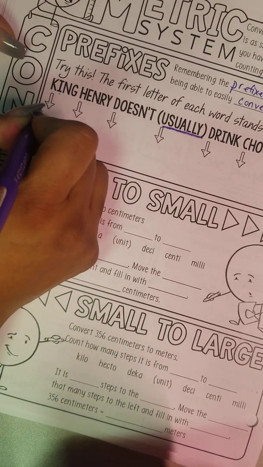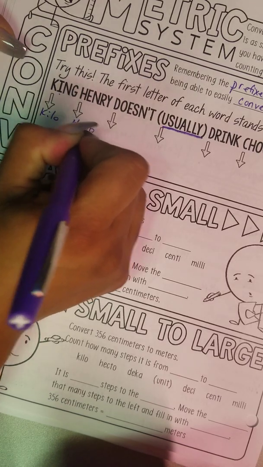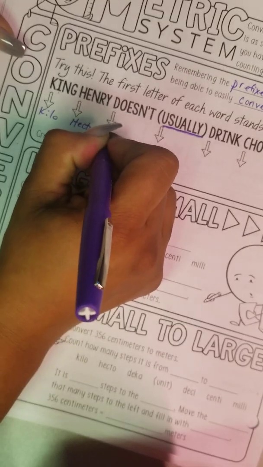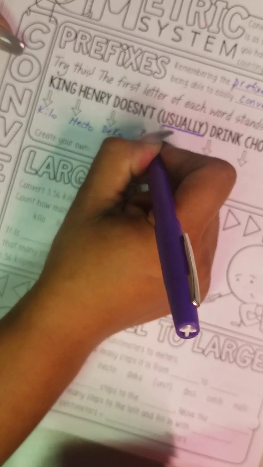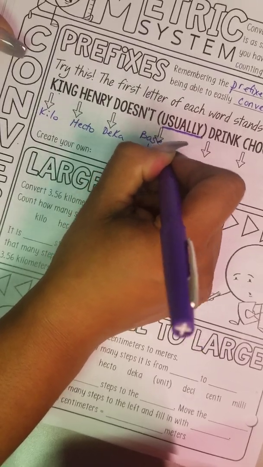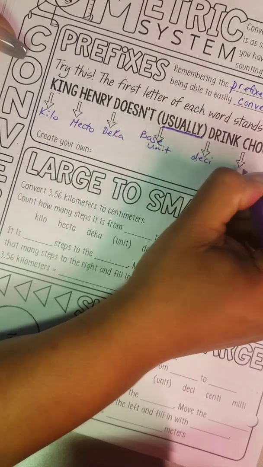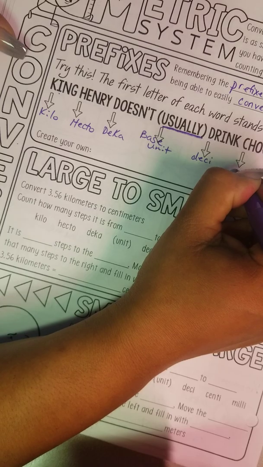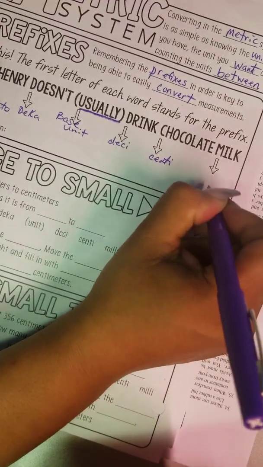Right? King stands for kilo. H stands for hecto. Again, I'm using capitals. D stands for deca. U stands for base unit. Drink stands for deci, lowercase. C stands for centi. M stands for milli.